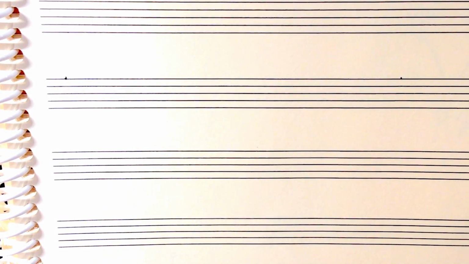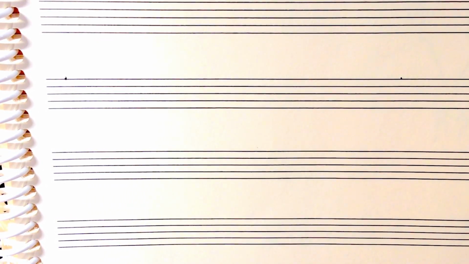Hey music theory community, today we're going to have a discussion on what a major scale is and what its history is. A major scale has 7 individual tones.